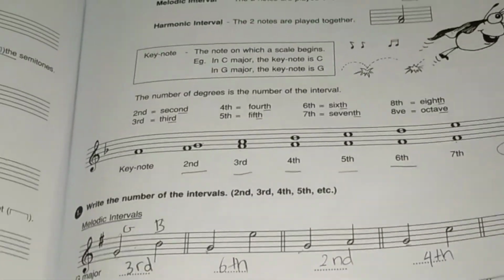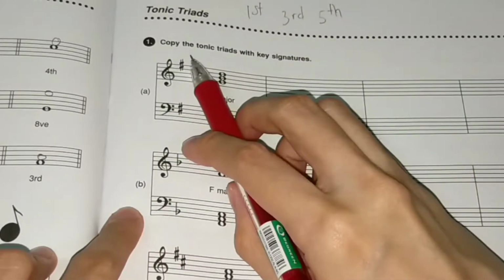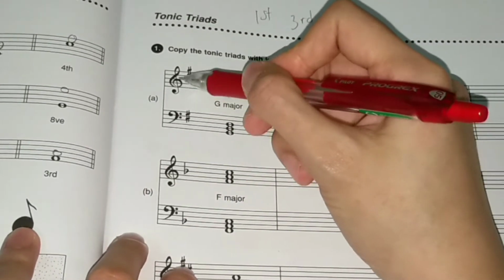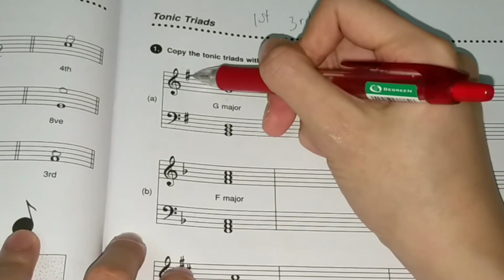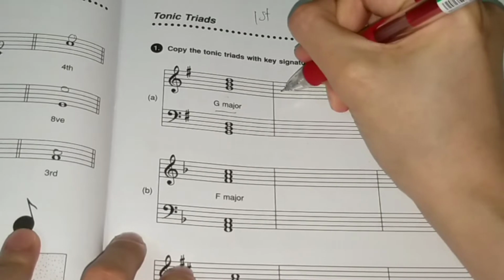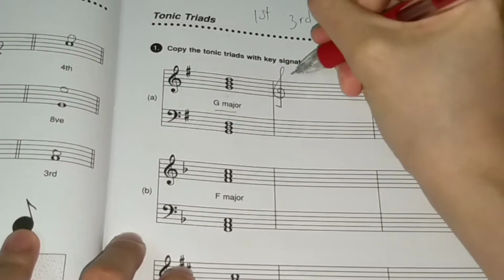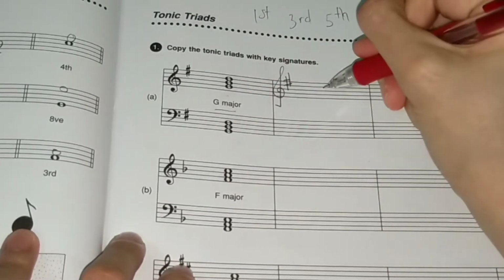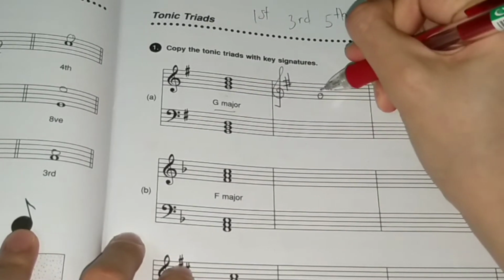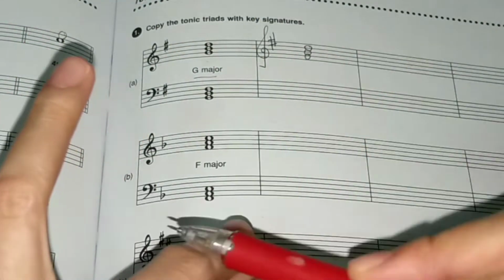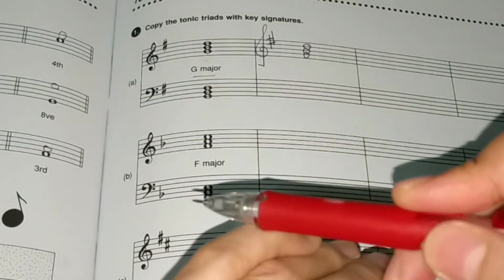Let's go back to the exercise. So copy the tonic triads with the key signature. First, after the treble clef, you will need to write the key signature. G major, we have F sharp, so always clef first, and then F sharp. And then G major, of course, first note will be G, third note is B, fifth note is D. So we count G, A, B, third note, C, D, fifth note.